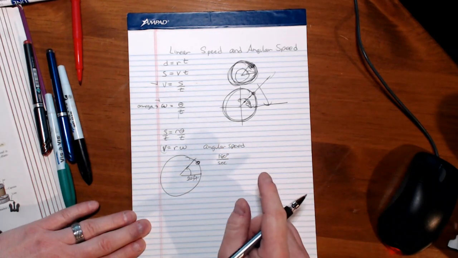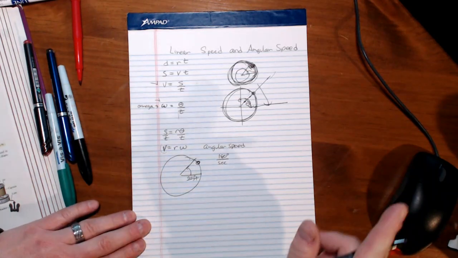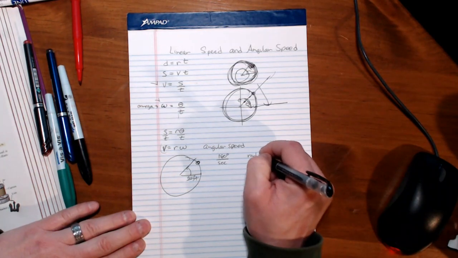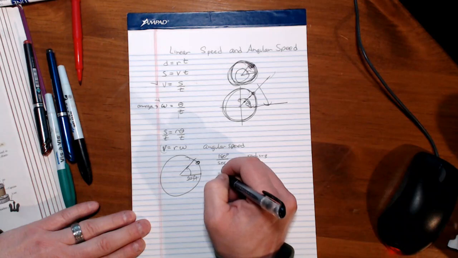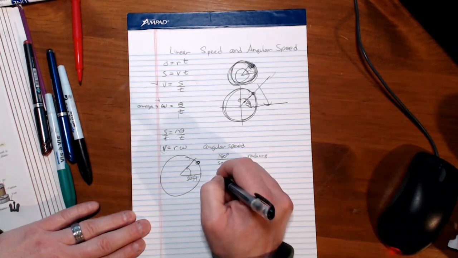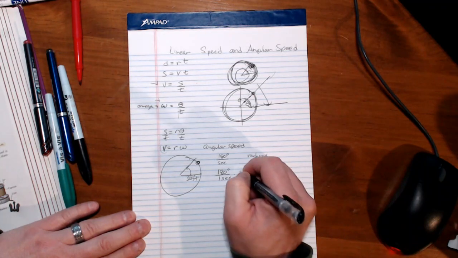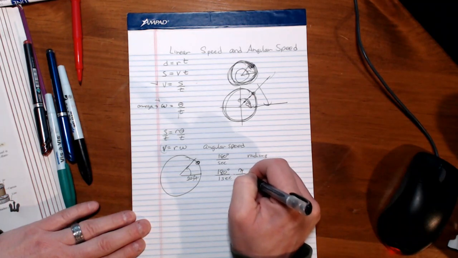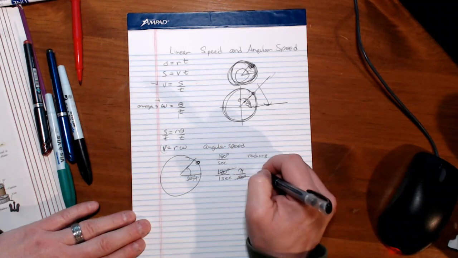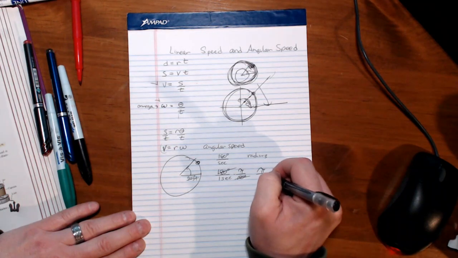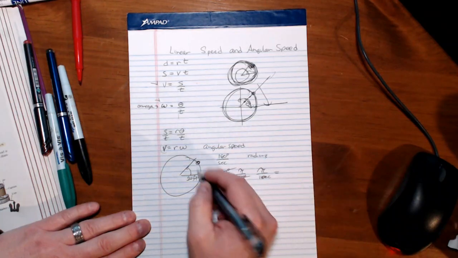The problem is that we have to make sure that we use radians. So I have 180 degrees per 1 second, and I'm going to convert that by multiplying by pi over 180. So that's going to be pi radians per 1 second. And this is how fast that angle is changing.